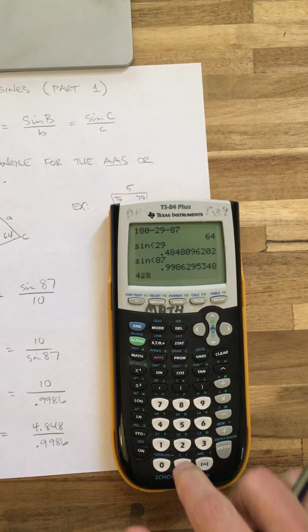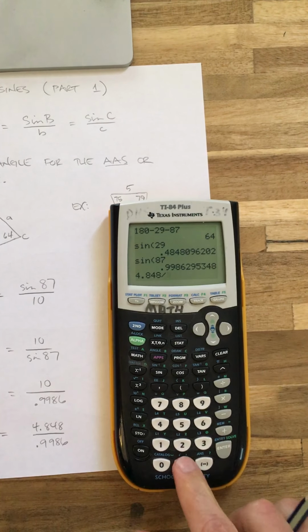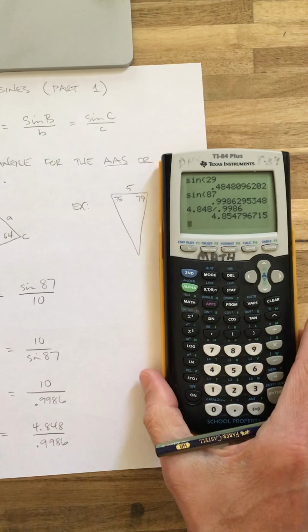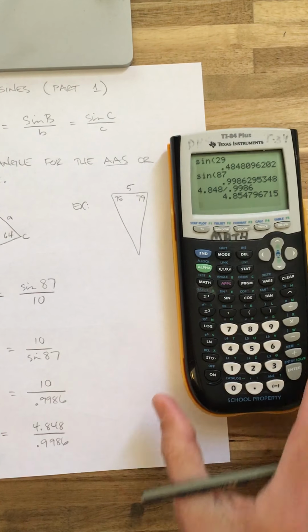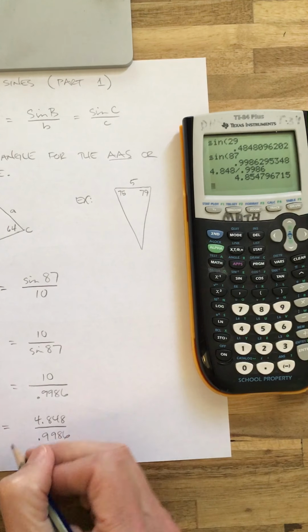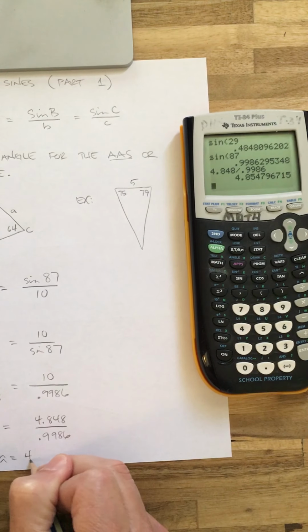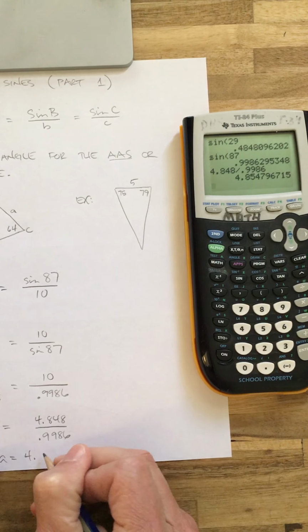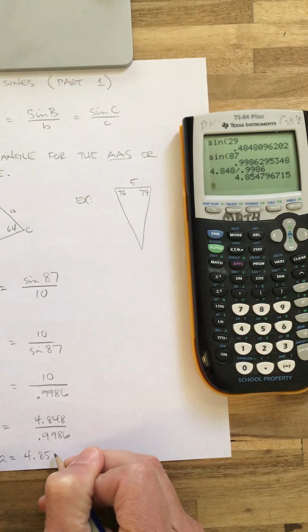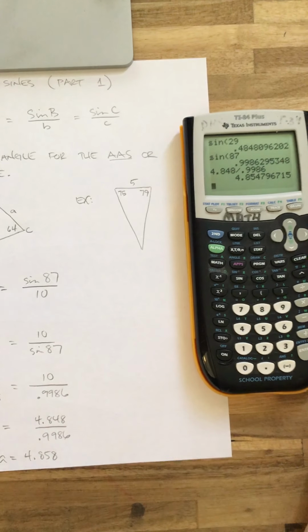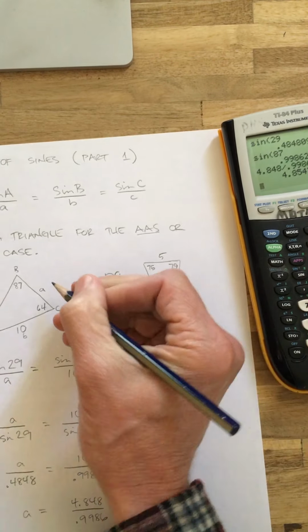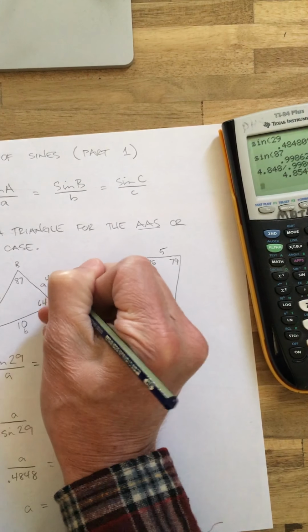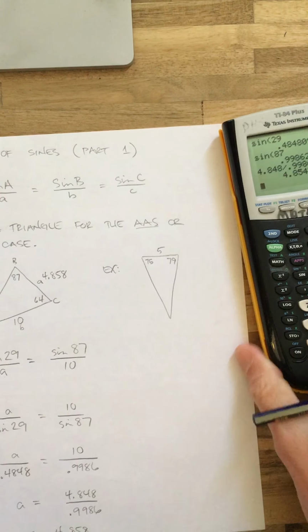So 4.848 divided by 0.9986, and A equals 4.858. I'm rounding there. Okay. All right, so now I have this guy. A is 4.858. Okay.